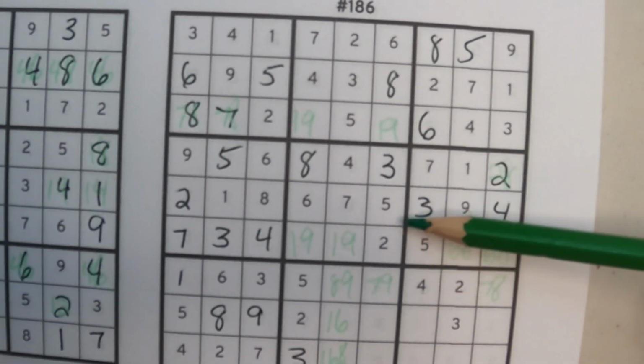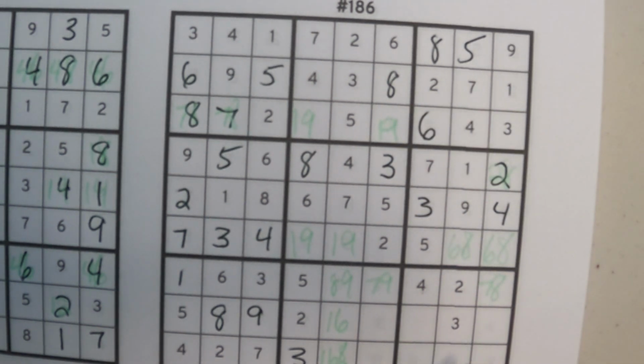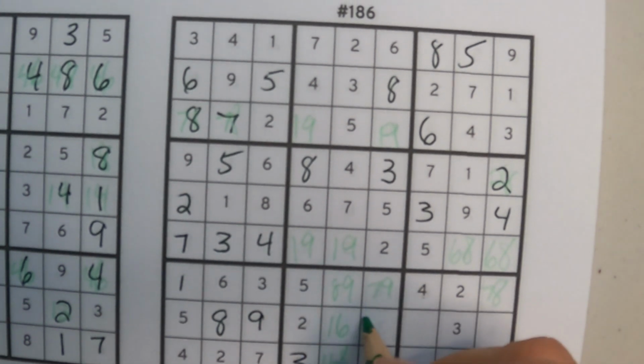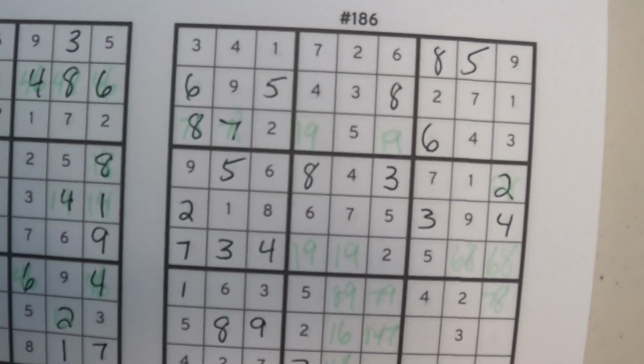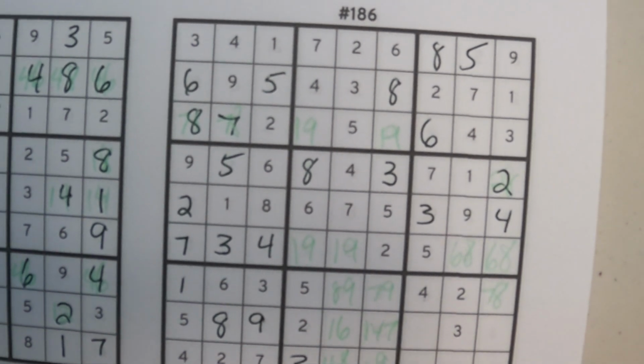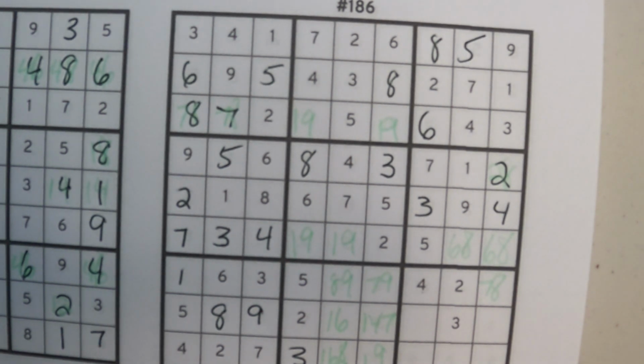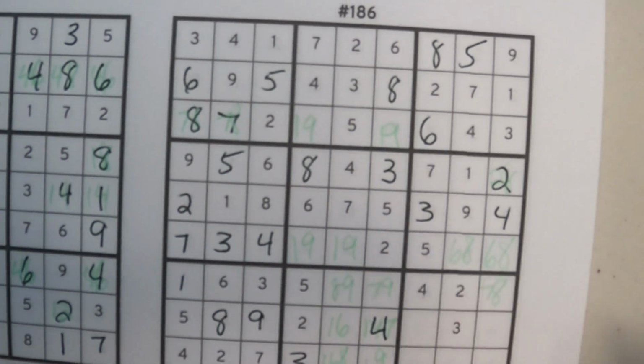For this column, we're missing 1, 4, 7, and 9. Got a 9 here, so 1, 4, 7. 4 and 7 here, so 1, 9. So if we look, it looks like the only place our 4 can be is here.